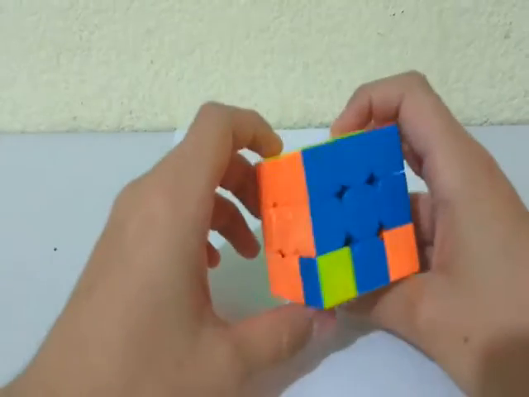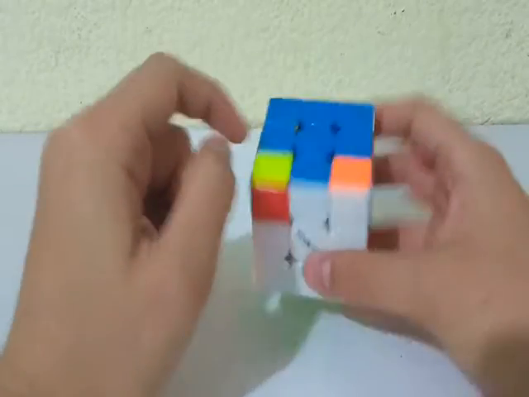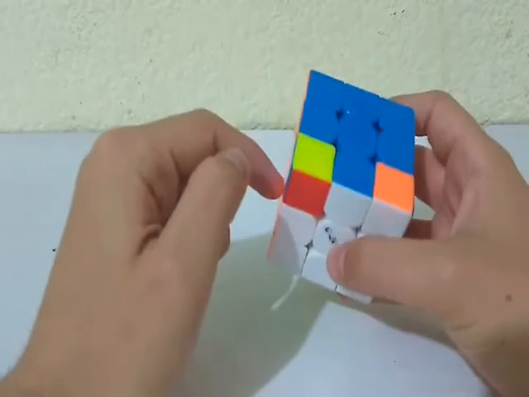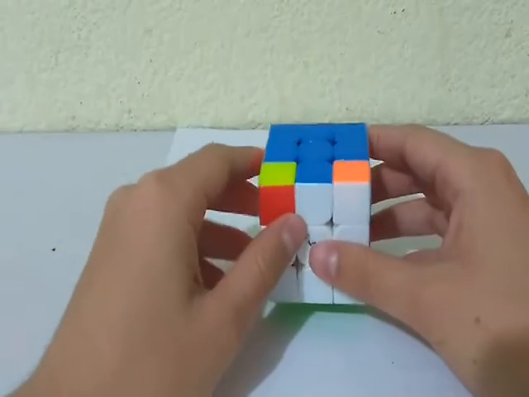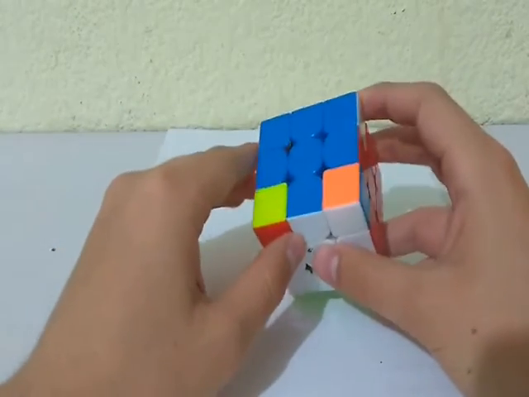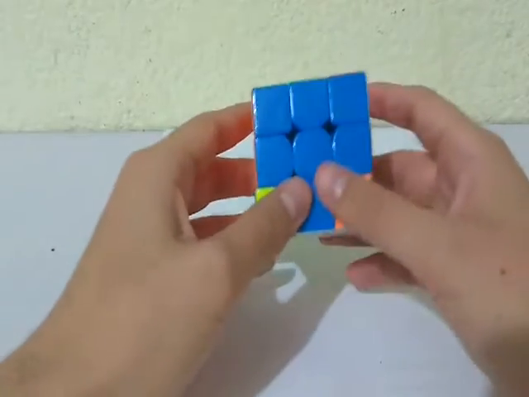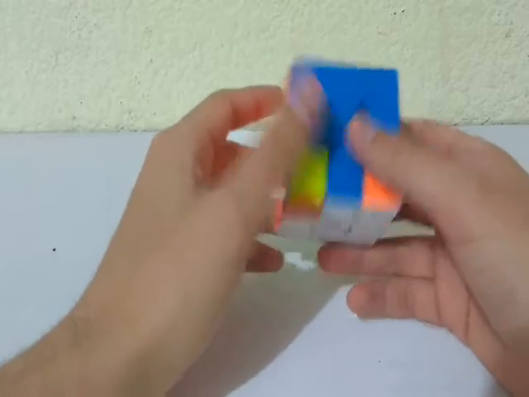As you can see, I did 8 moves and everything is exactly as it was, but these 3 pieces were cycled. So, in order to use insertions to do a skeleton, we must first know how to do a commutator.